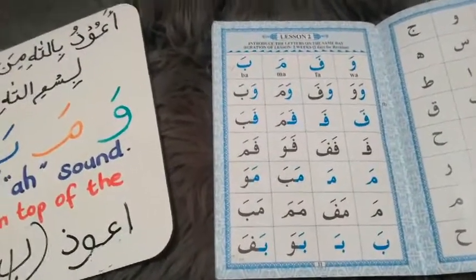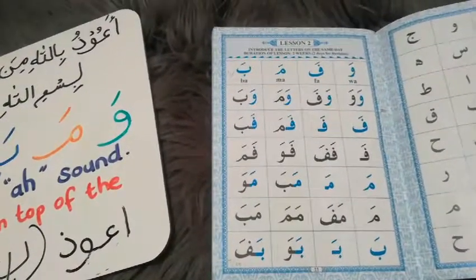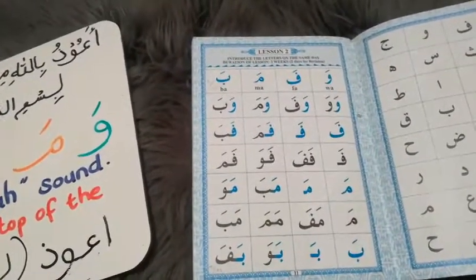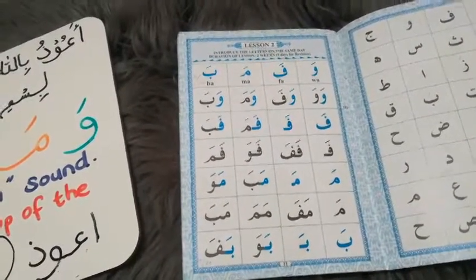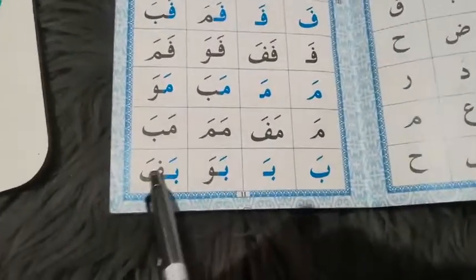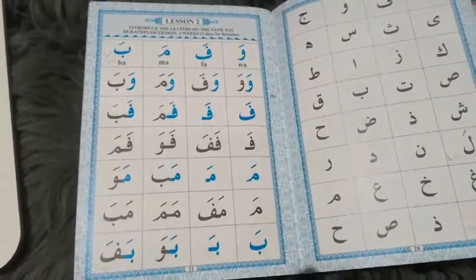Okay, so I want you to practice on today's page, sabak, with the sounds of wa, fa, ma, and ba, and take the entire page as your sabak. At the bottom of the page, write today's date, which is 7/05. Okay, this is your lesson for today.